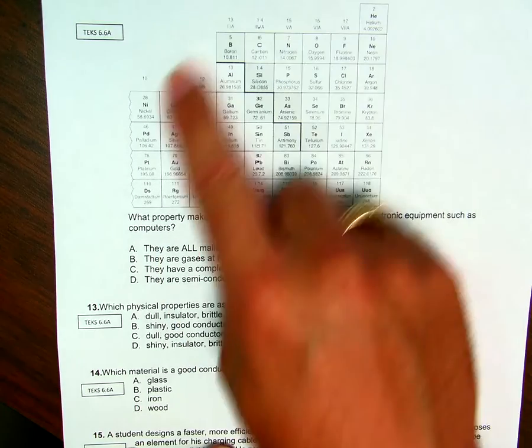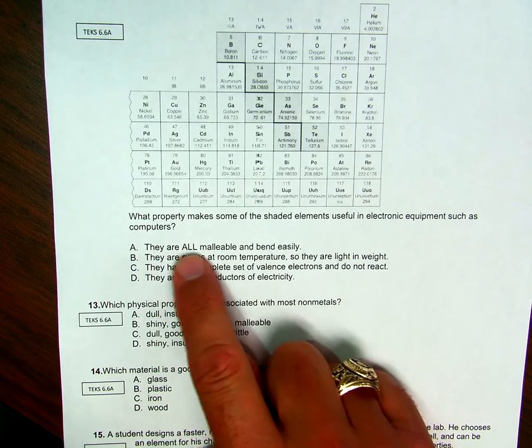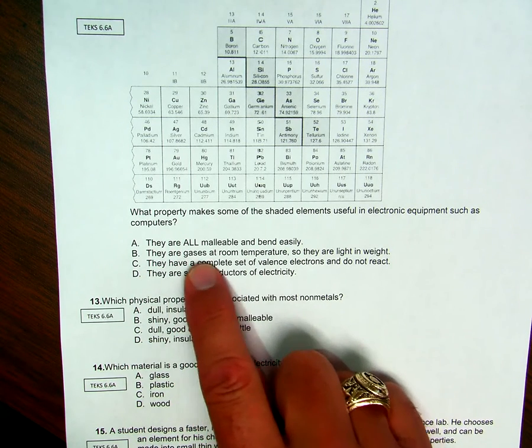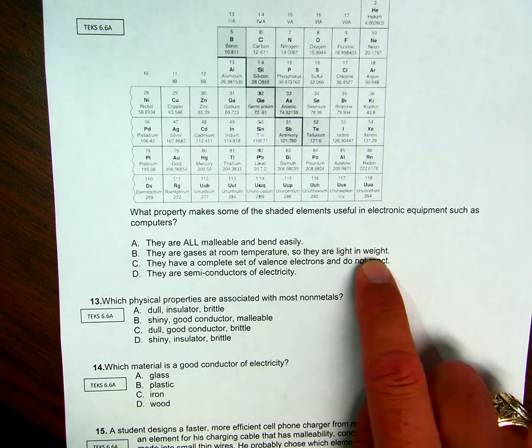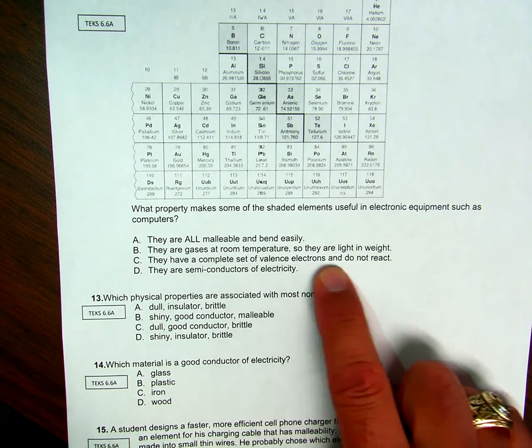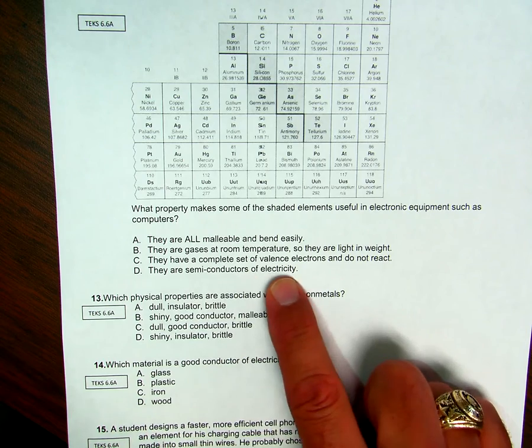Again, use this portion of the periodic table. Is it A, they are all malleable and bend easily? B, they are gases at room temperature, so they are light in weight? C, they have a complete set of valence electrons and do not react? Or D, they are semiconductors of electricity?